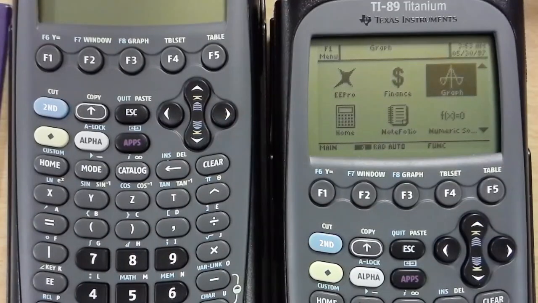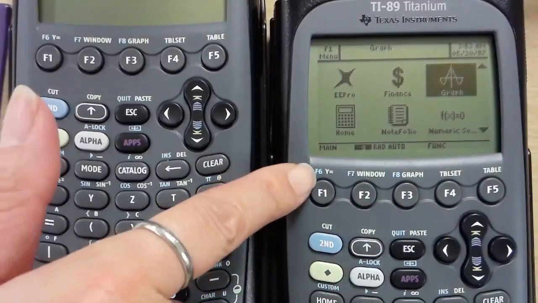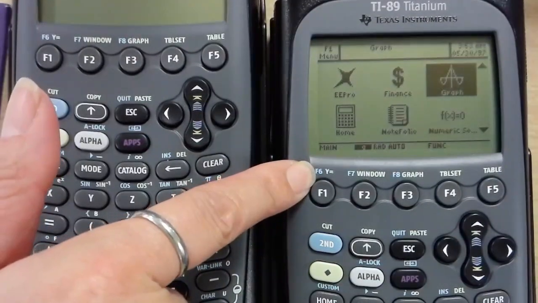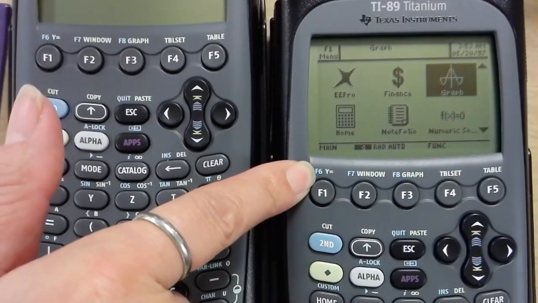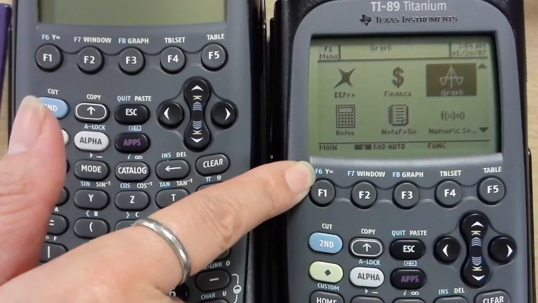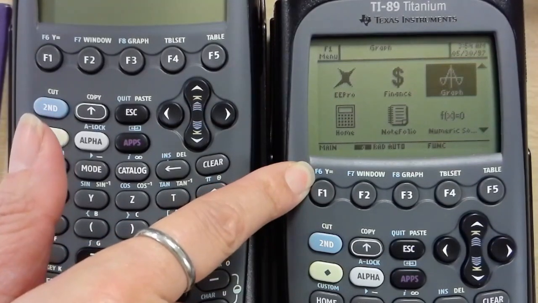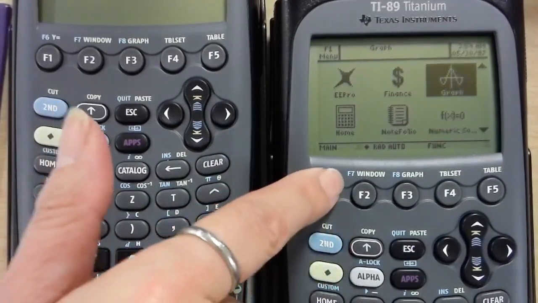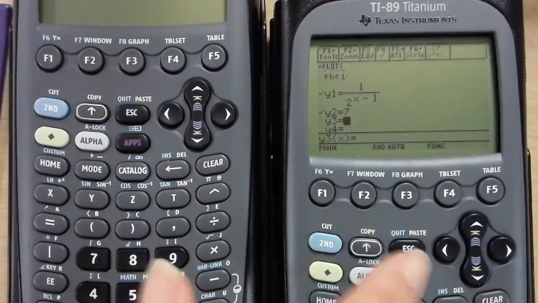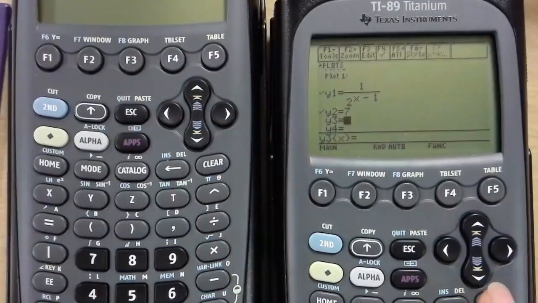Anytime we start with this, to graph, you always want to look for the y equals button on your calculator. What color is it on this calculator? Green. So what do you think I need to press first to get to it? Diamond, F1. Now notice there's a bunch of things that I have on there already.